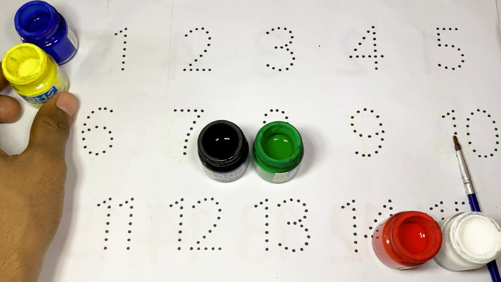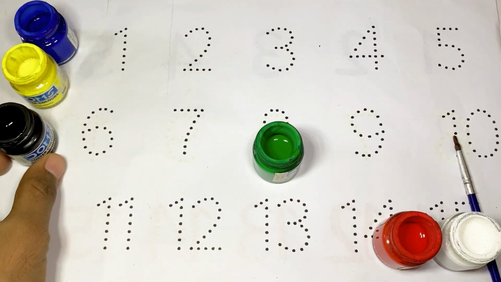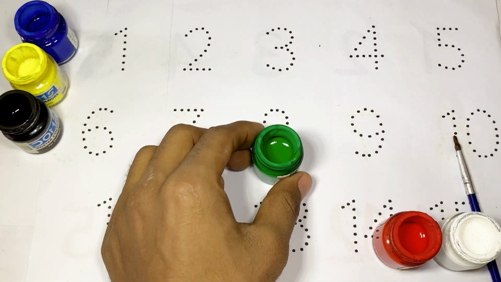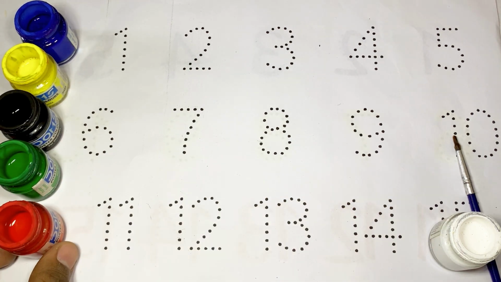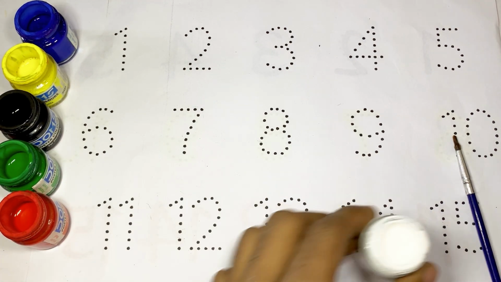Blue color, yellow color, black color, green color, red color, and white color.